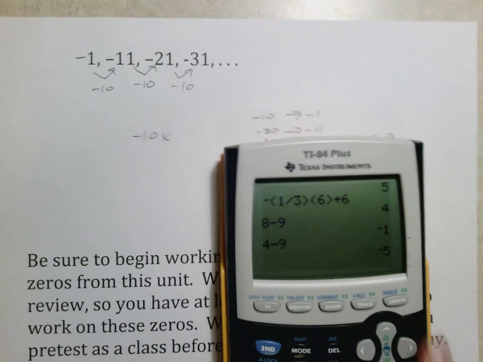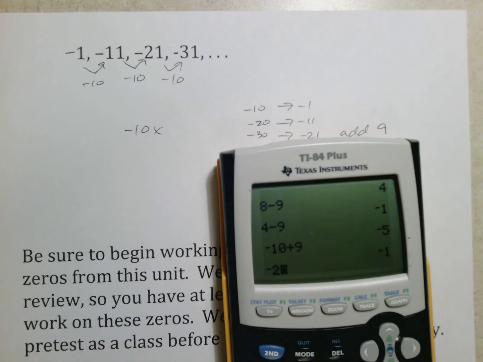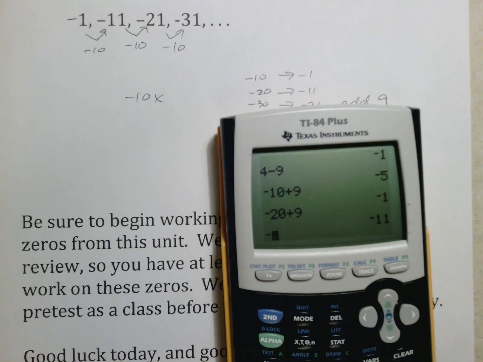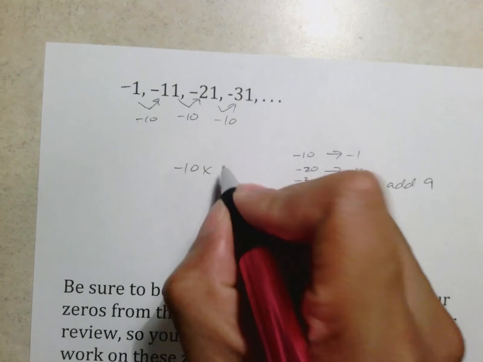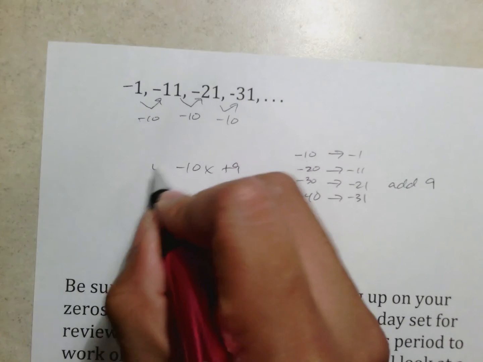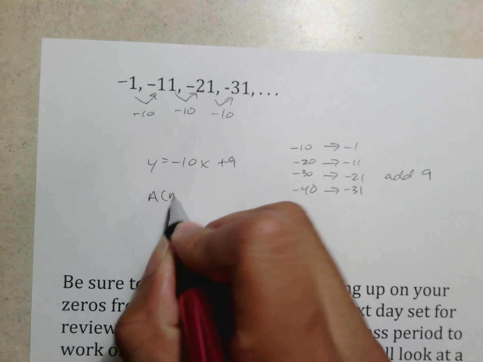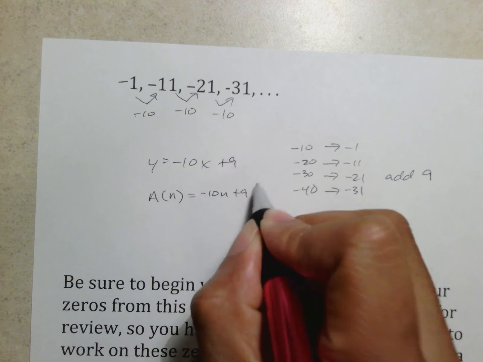But to get from -10 to -1, I think I am adding 9. So let's check it. -10 plus 9 is -1. -20 plus 9 is -11. -30 plus 9 gives me enough evidence right there to see that I'm getting what I need to. And so my pattern is this plus 9. Again, if you wrote that, you'd be fine, but the official answer is a of n equals -10n plus 9.